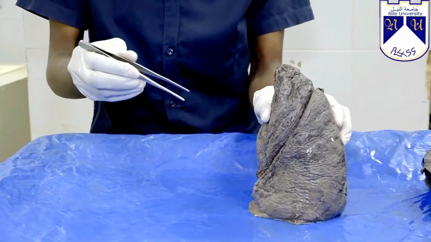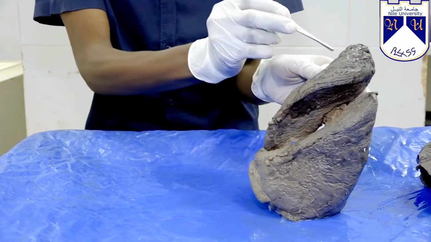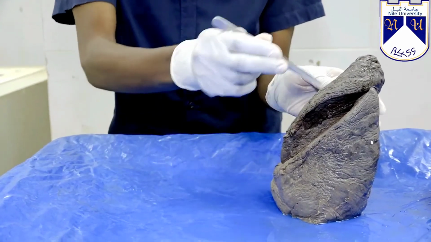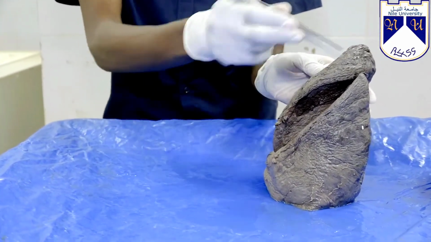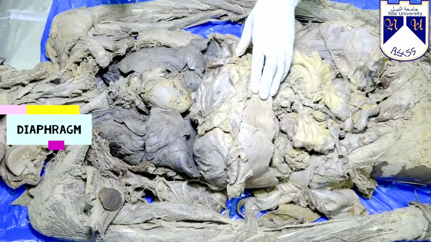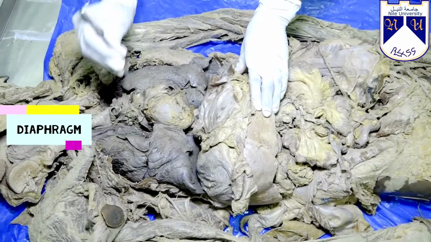The left lung has only two lobes. This is the upper lobe and lower lobe, divided by one fissure called the oblique fissure. As I mentioned before, this is the right lung and this is the left lung.